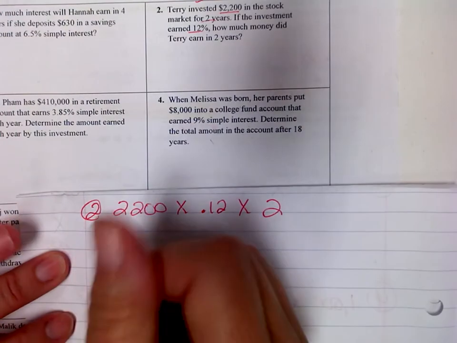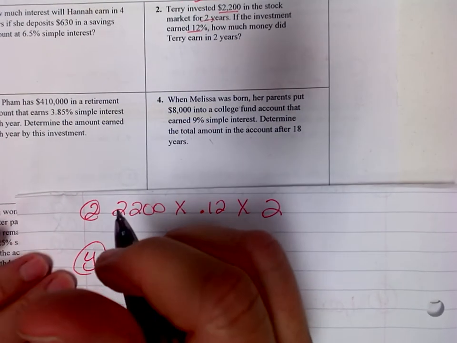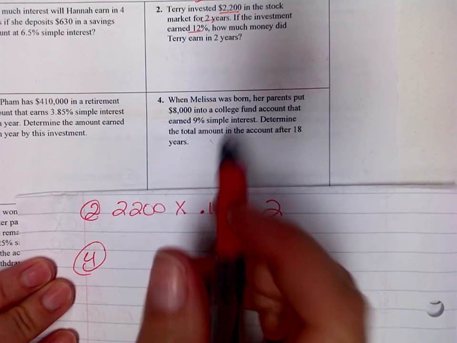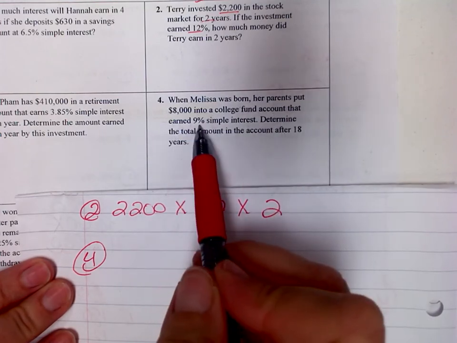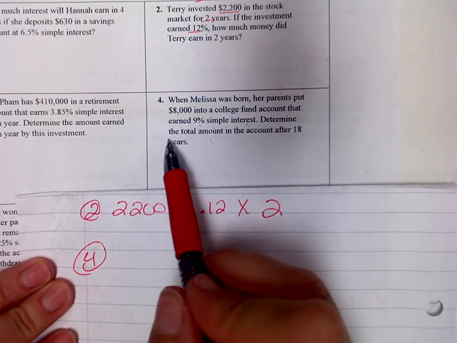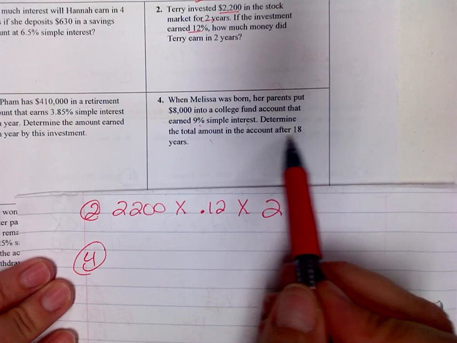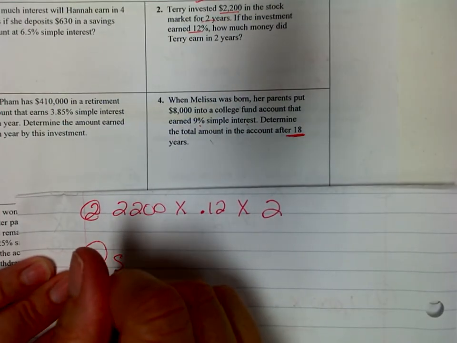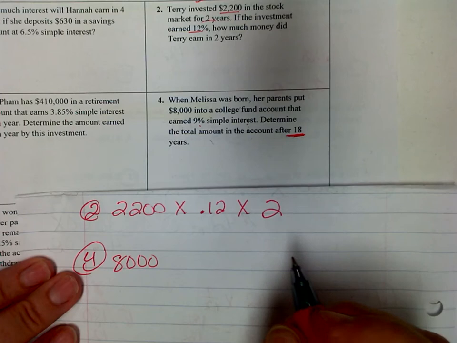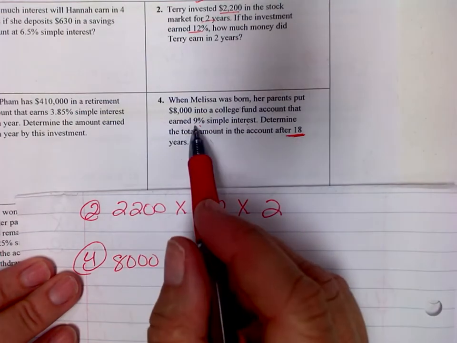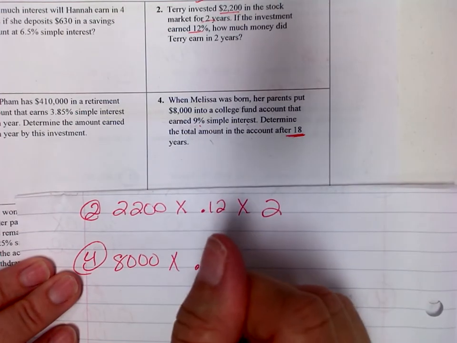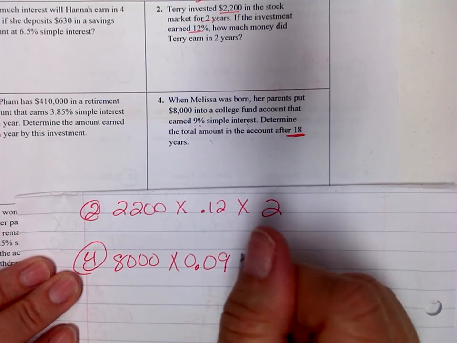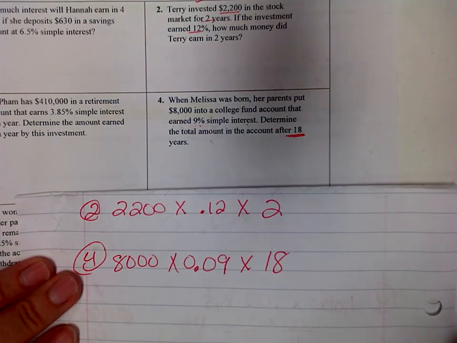Number 4. When Melissa was born, her parents put $8,000 in a college fund account that earned 9% simple interest. Determine the total amount in the account after 18 years. Okay, principal, $8,000. The rate, 0.09 times 18 years.